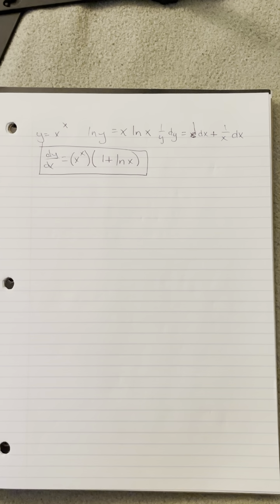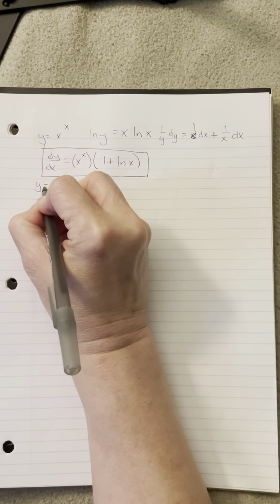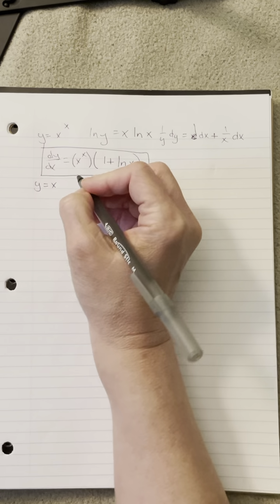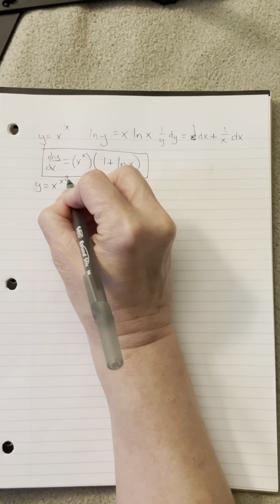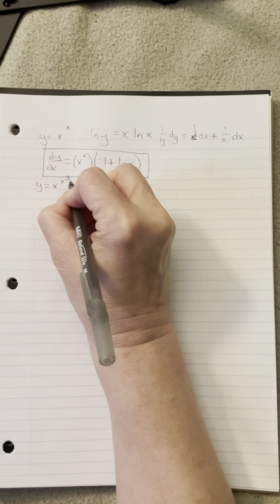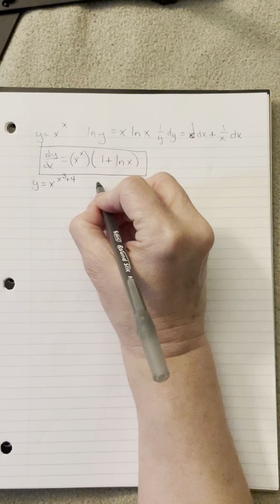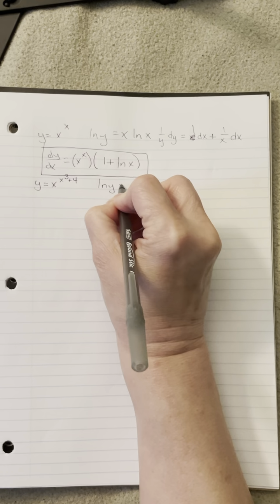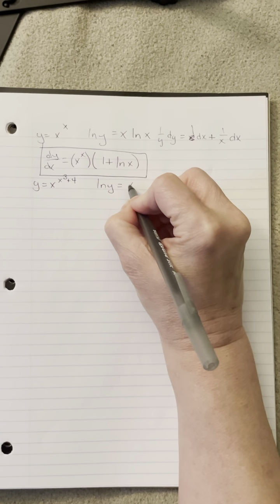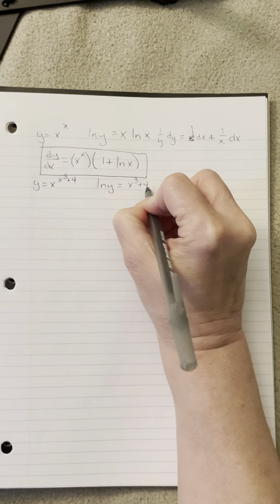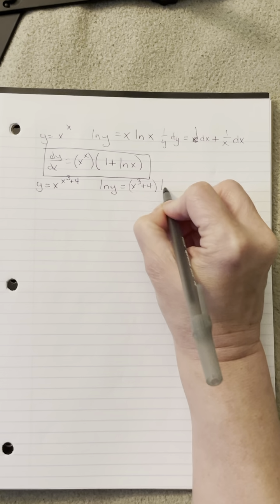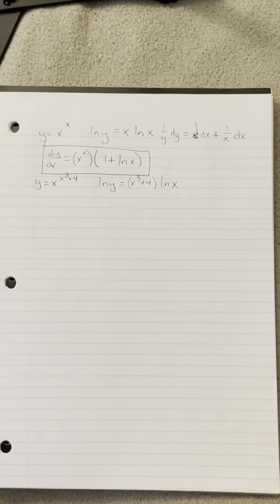And then example 5. Y equals x to the x cubed plus 4. Find dy over dx. So if we natural log the y equals, then our x cubed plus 4 is coming down and multiplying with the natural log of x.